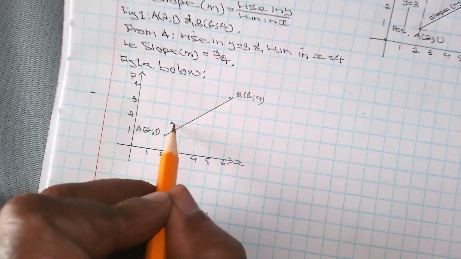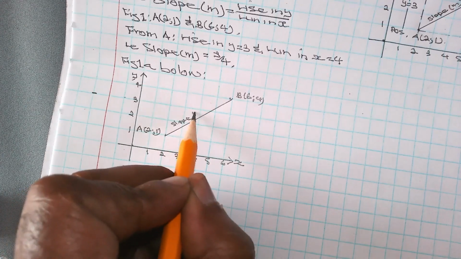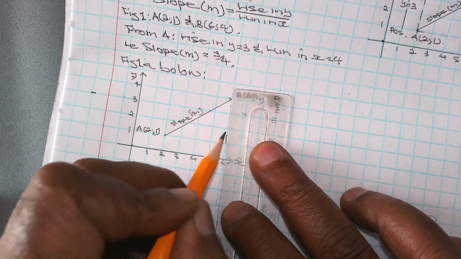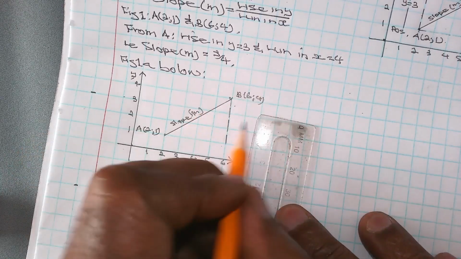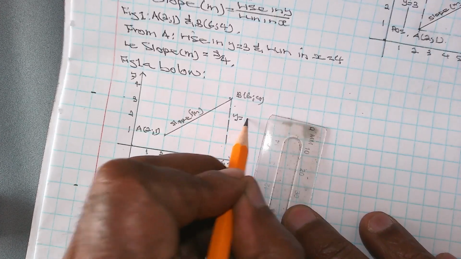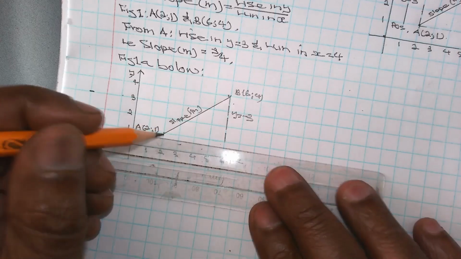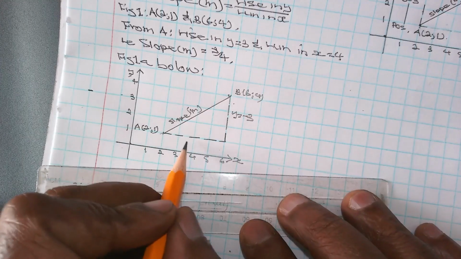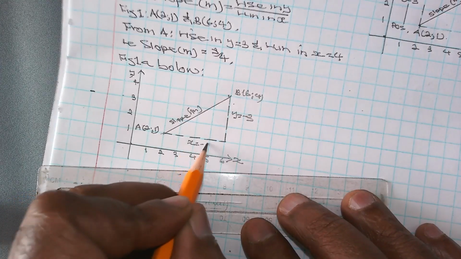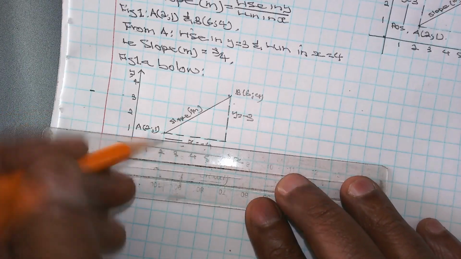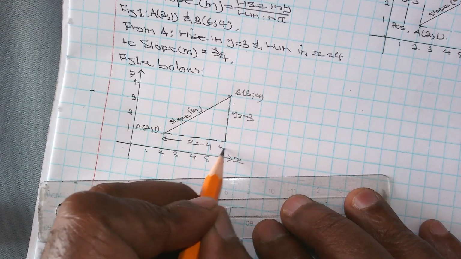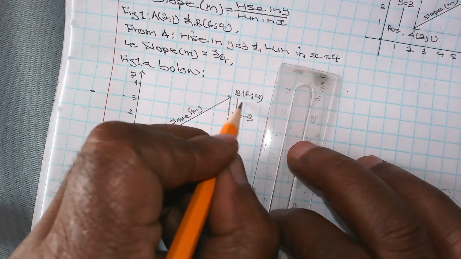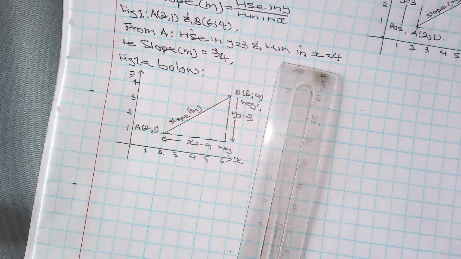Then what else do we have? M, slope. Now we are going to start from B. When we start from B, we have y equals -3. Then we go to A horizontally. Then we have x equals -4. Here is the direction, which is negative. Here is the direction again, which is negative. Right.